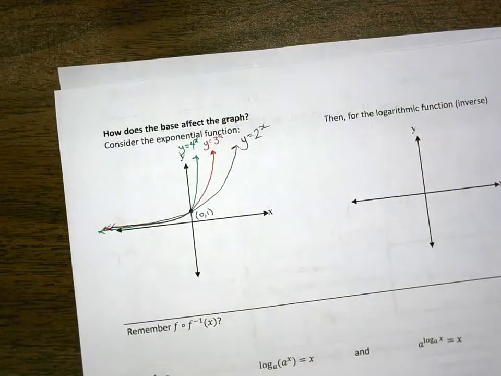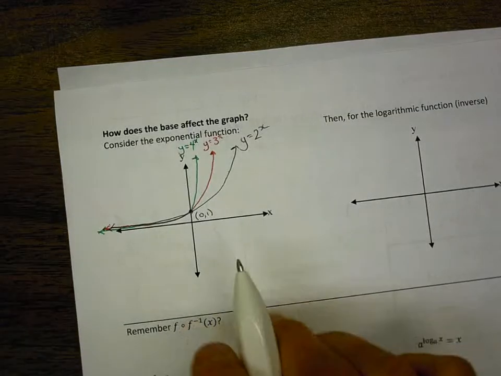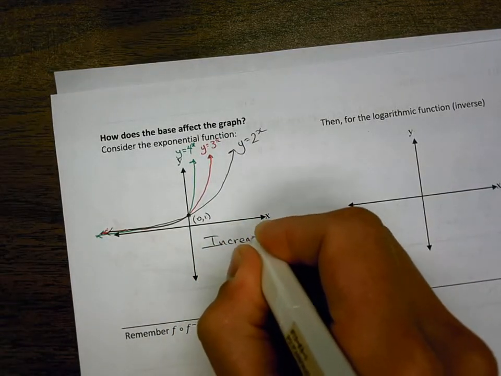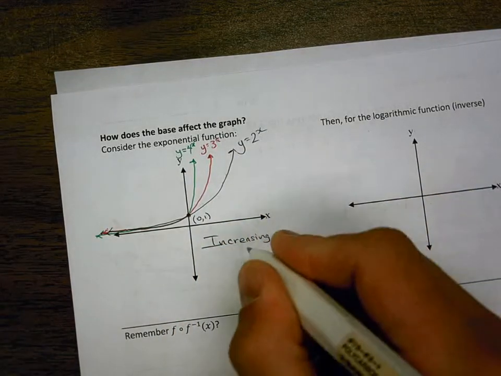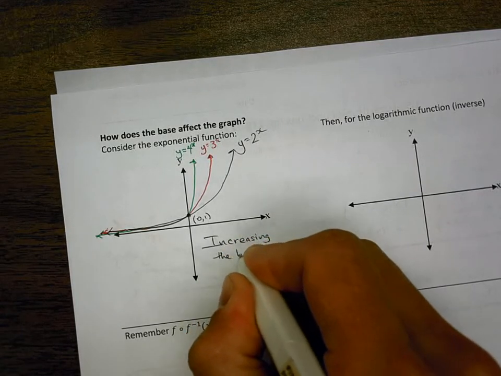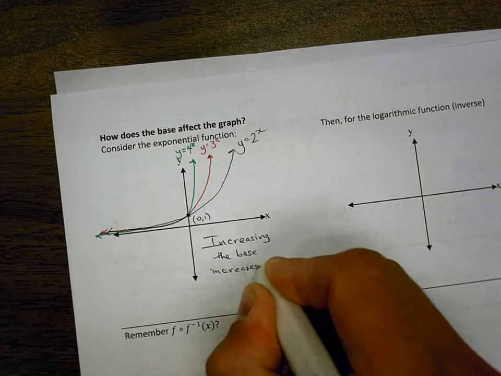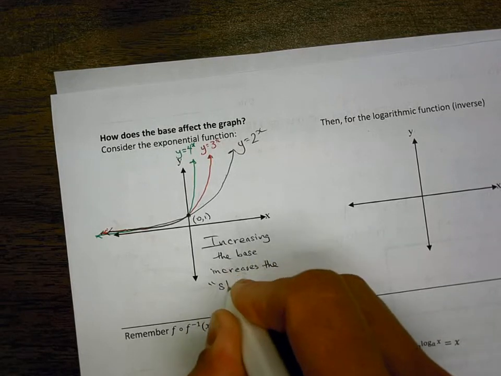Perfect. Okay, the reason we talk about this now, I guess I'll put a little note here. Increasing the base increases the steepness.